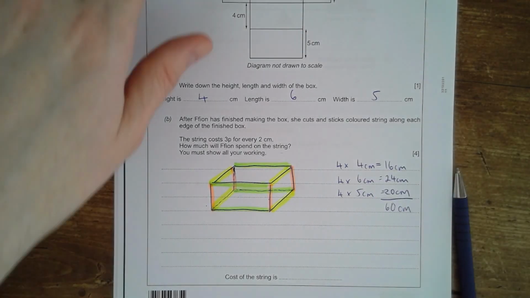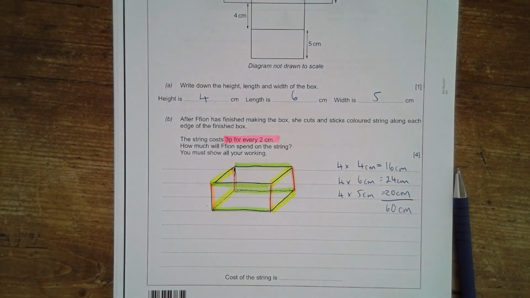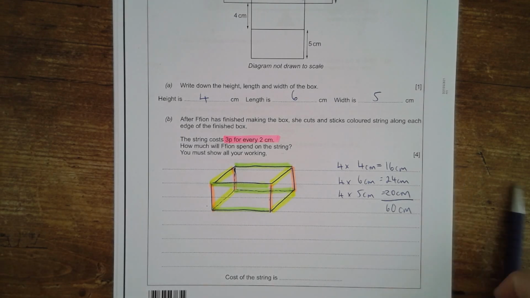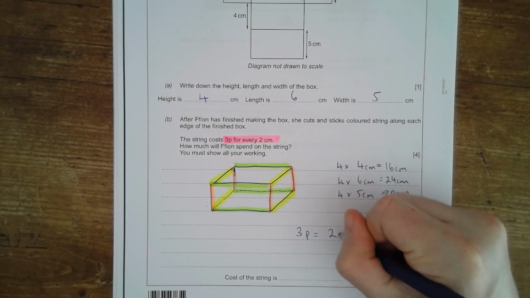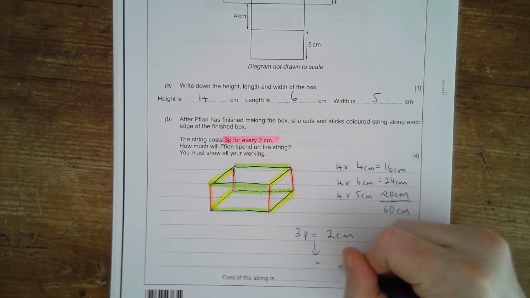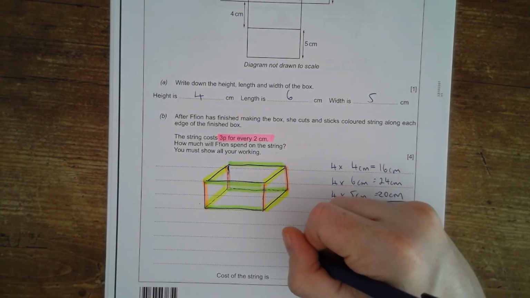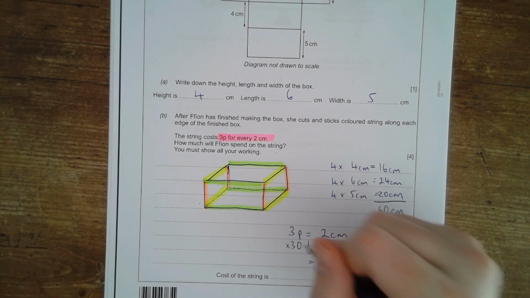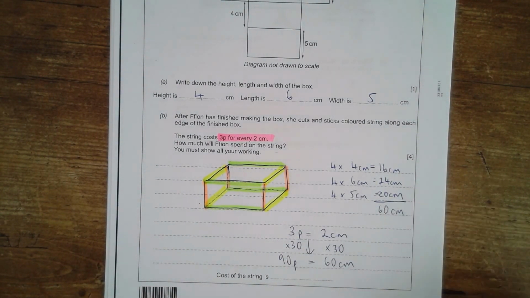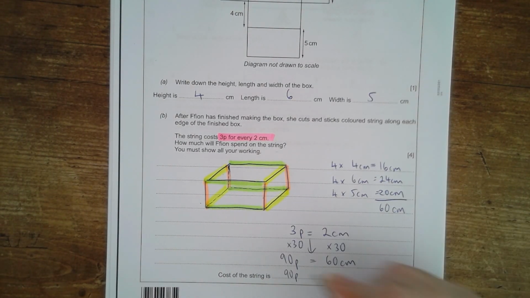We're told here that string costs 3p for every 2 centimetres. And if it costs 3p for every 2 centimetres, I'm going to say 3p equals 2 centimetres. Then to work out 60 centimetres, I want to times by 30. Whatever I do to one side, I do to the other. 3 times 30 is 90p. Okay, so the cost of string, 90p.